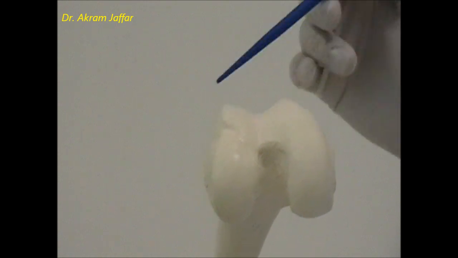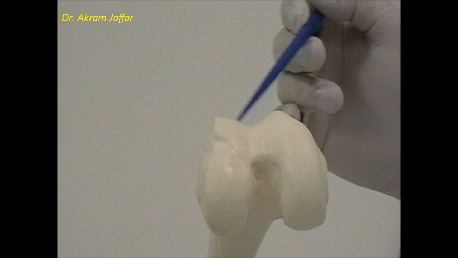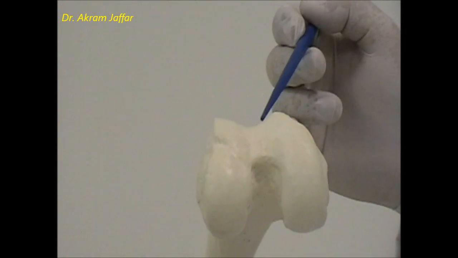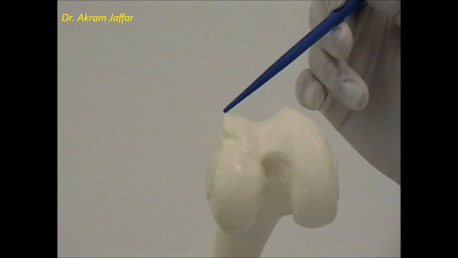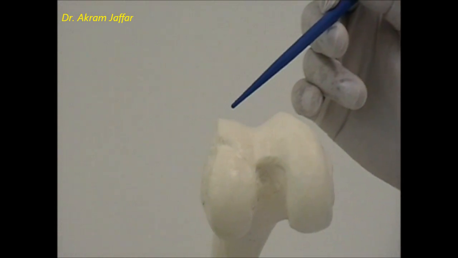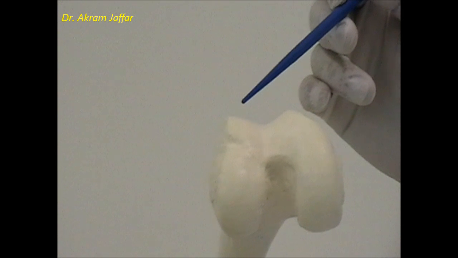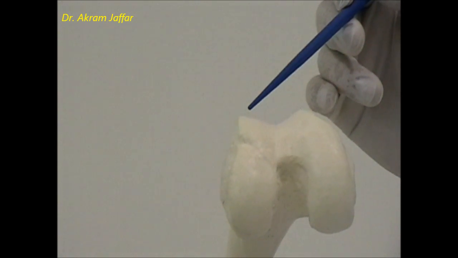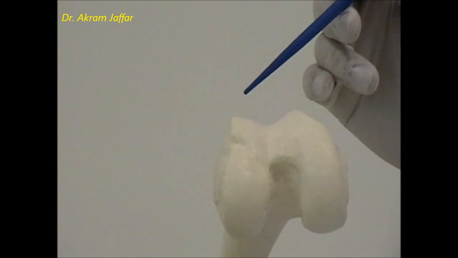Don't look at the prominence here. This area of the femur does not articulate with the tibia, it articulates with the patella. And you can see that it's more prominent anteriorly on the lateral side than on the medial side. This is for the stability of the patella, because the patella tends to dislocate laterally, and the prominence of this lateral surface anteriorly will hold the patella and prevent its lateral dislocation.